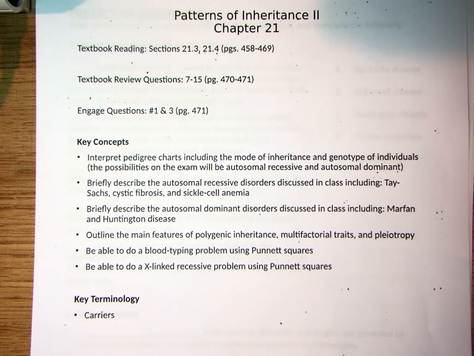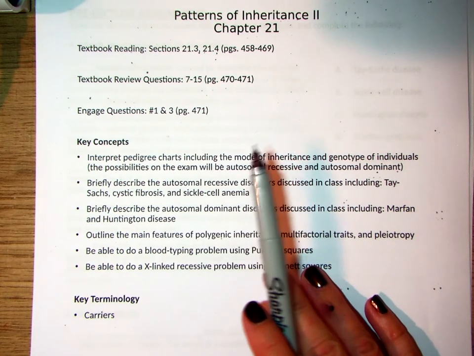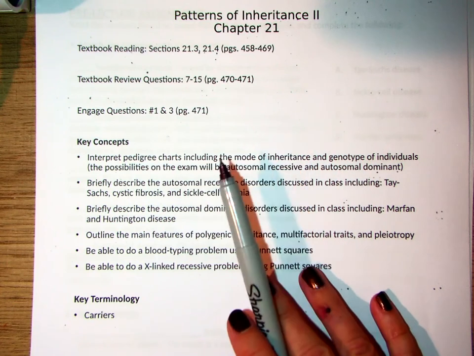And those are both on Canvas under Module 2. So if you need some extra practice, then I would recommend it. Go do that assignment. And again, it's not graded or anything. It's just for extra practice. But you will need to know how to do a monohybrid cross for the exam, a dihybrid cross, and then list the genotypic ratios as well as the phenotypic ratios.